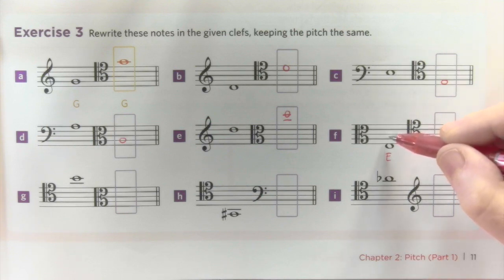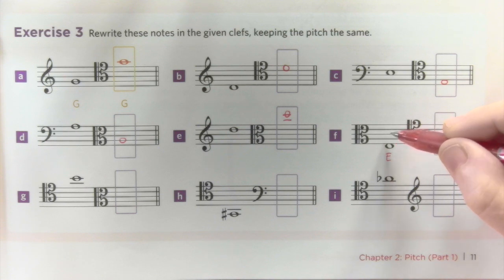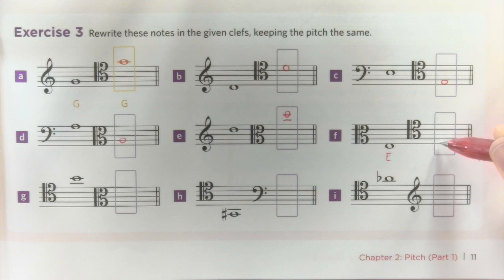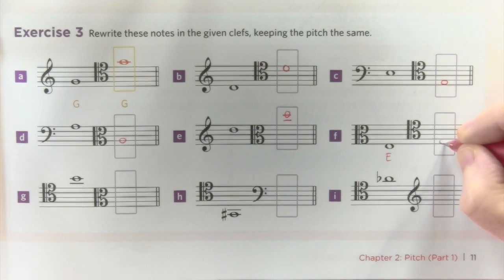If the pitch you want to know, middle C, are you above or below? And this is definitely below. So we know that the middle C is here and we need to write something below it. We need to find Mi. So Do, Si, La, Sol, Fa, Mi. And here it is.